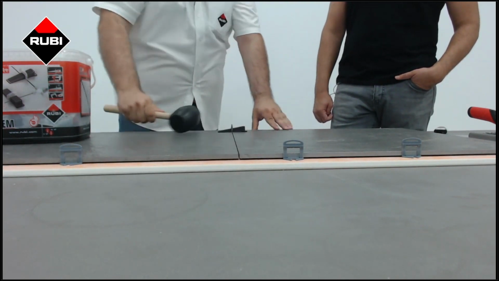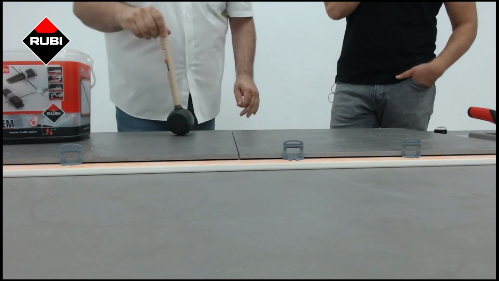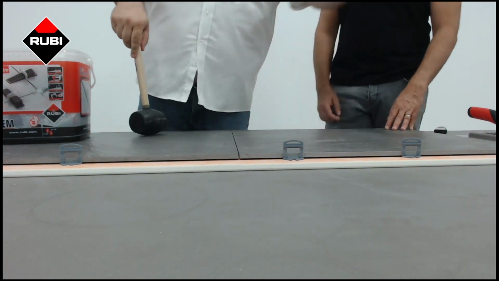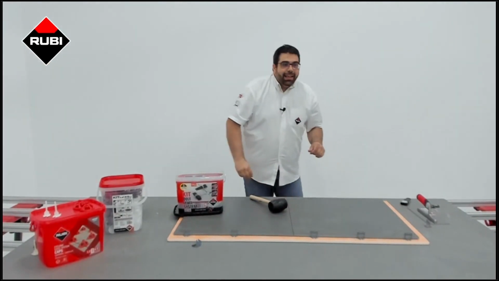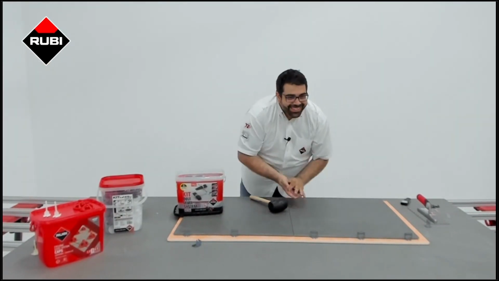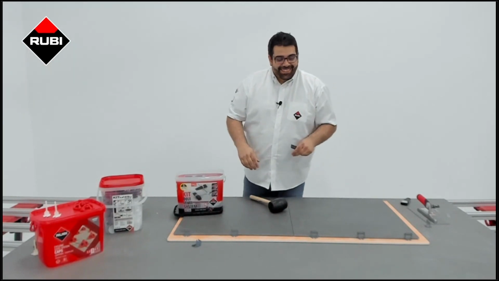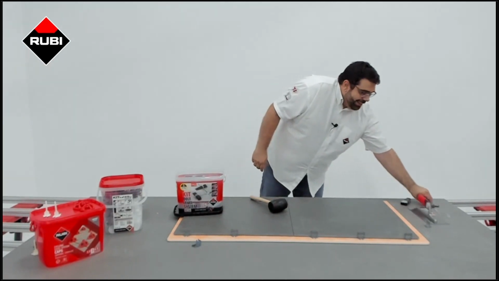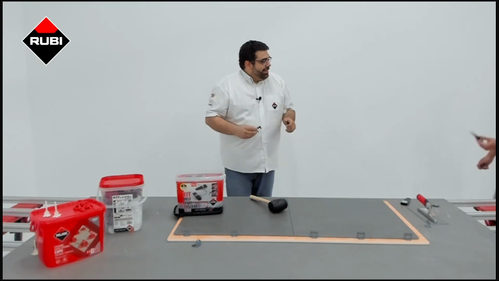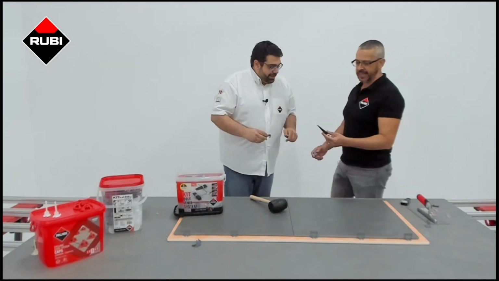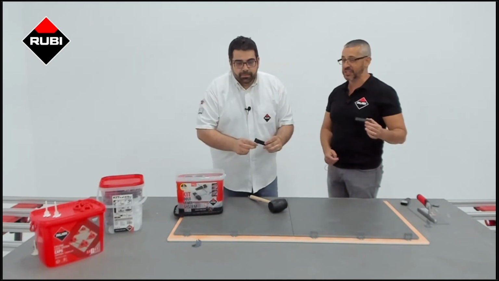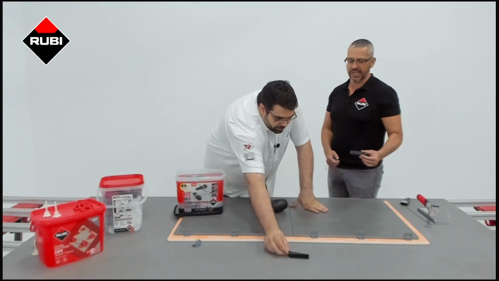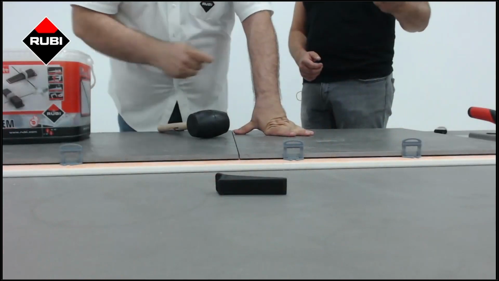Excellent. So we can recover the wedges for the next use. We're going to use them many times before you have to replace them. As I said, we do many product tests, and I can assure you that we have been reusing the wedges many times just to see how many installations they can get.